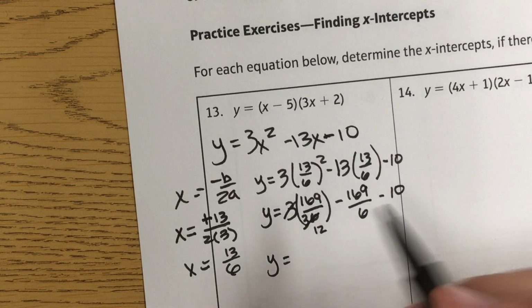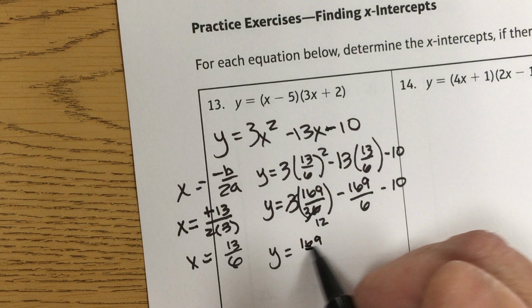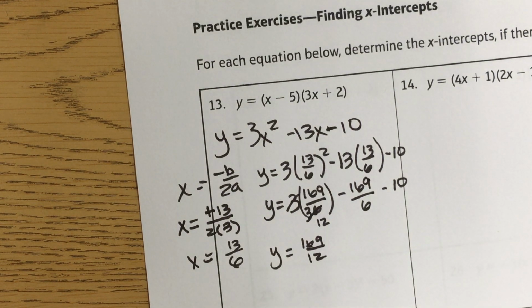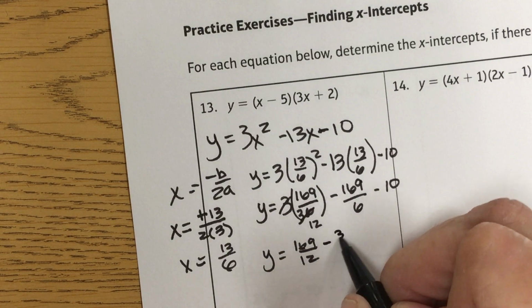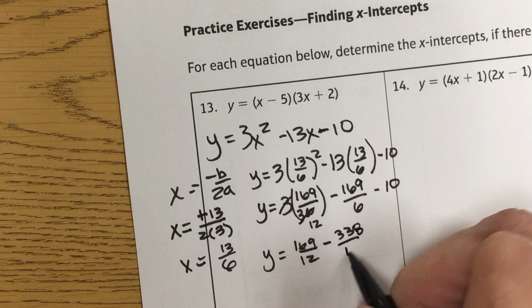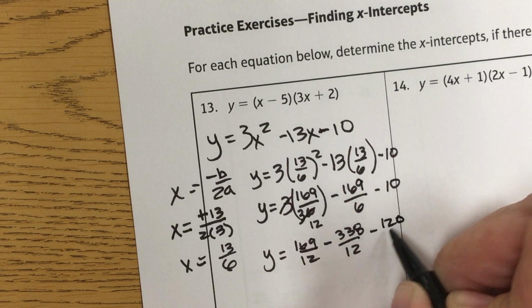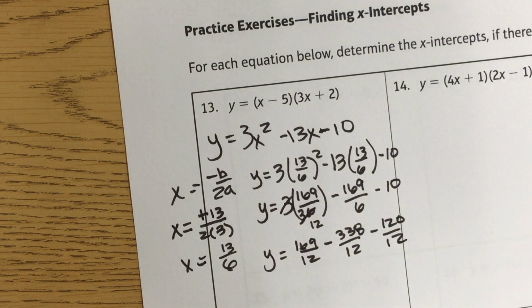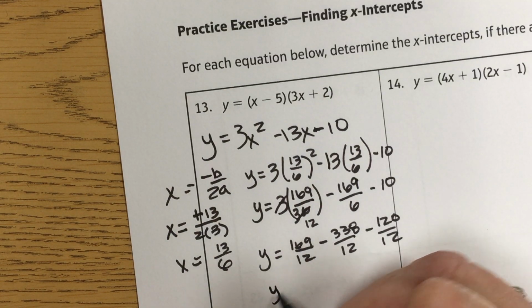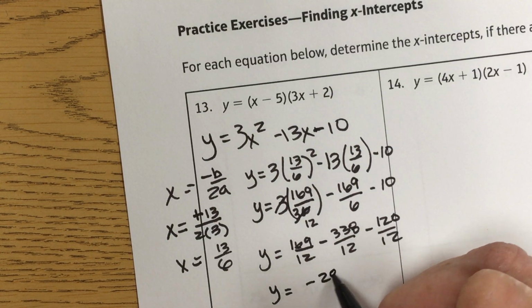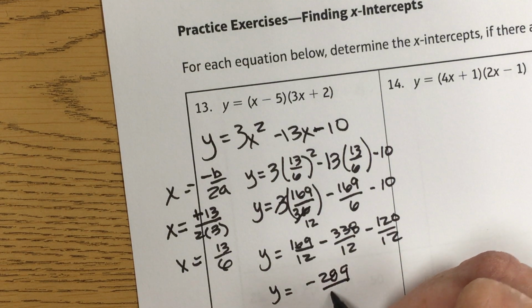So 169 over 12. 169 times 2 will get me minus 338 over 12 minus 120 over 12. So I take 169, I subtract 338, I subtract 120, and I should get y equals negative 289 over 12.